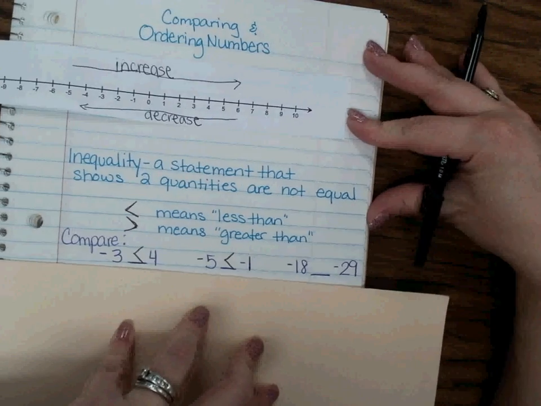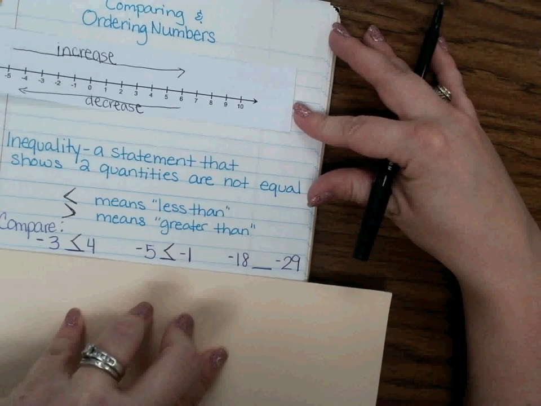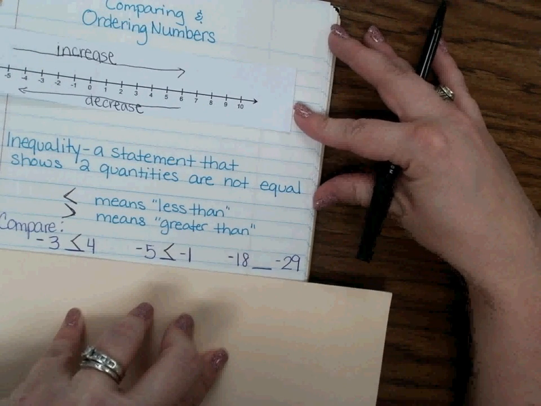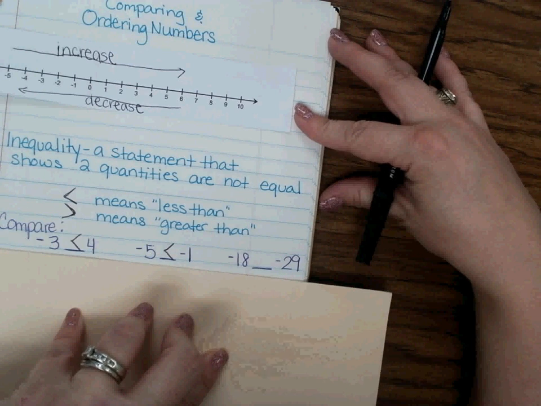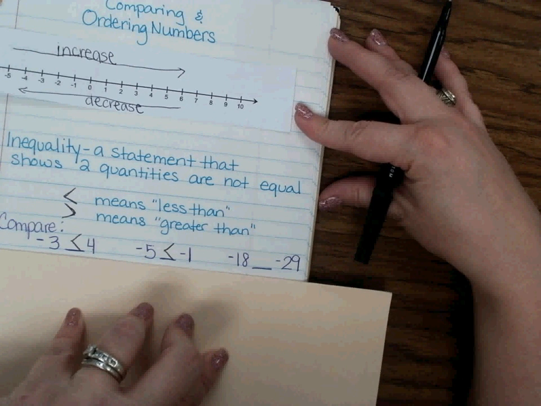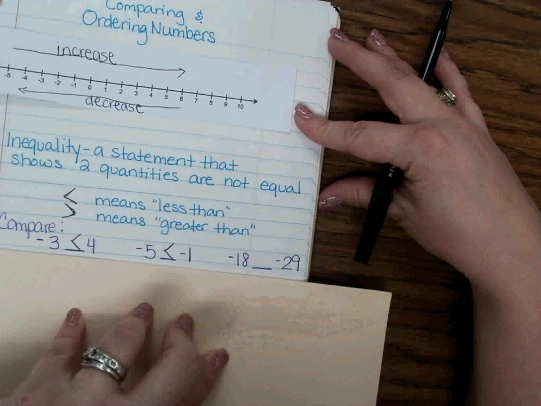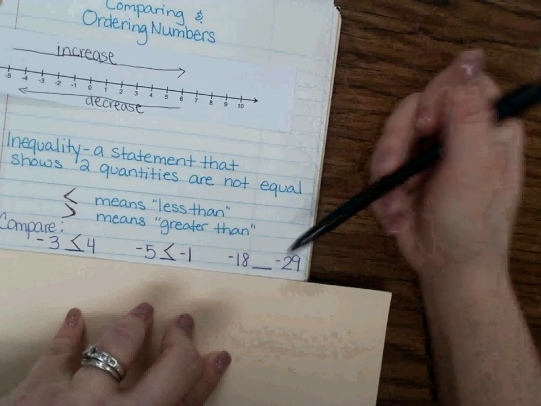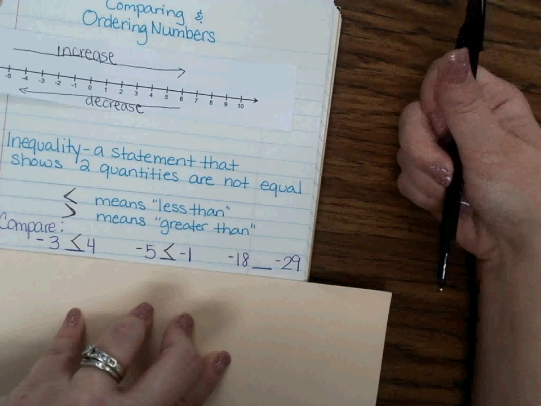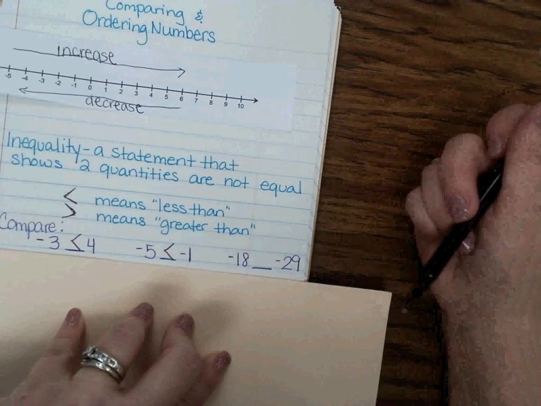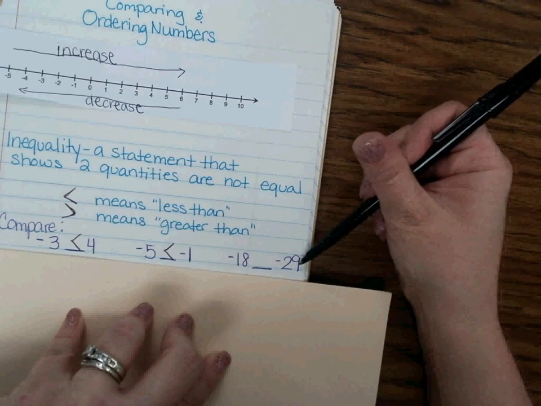The next example isn't on our number line. Our number line only goes to negative 10. I have two negatives here, negative 18 and negative 29. So I have to think which one is further to the left, which one is farther away from 0. Negative 29 is further away from 0, so it is smaller.